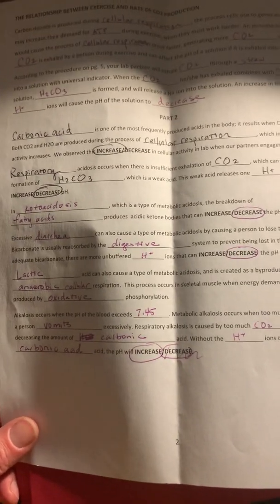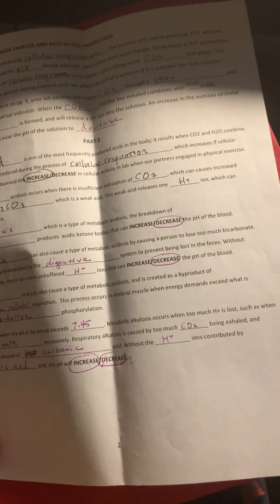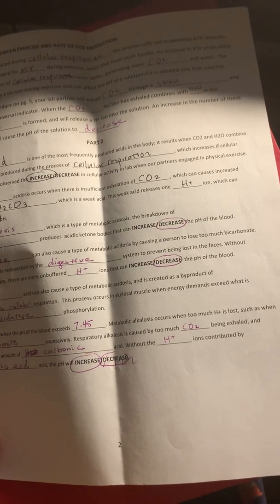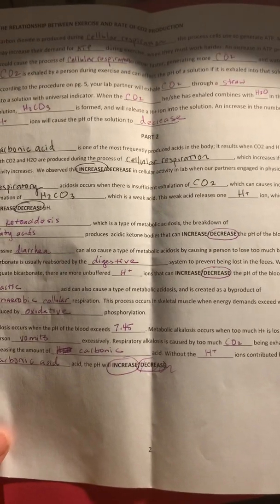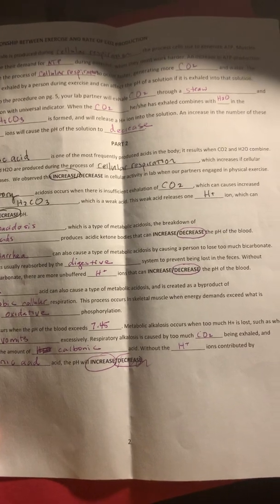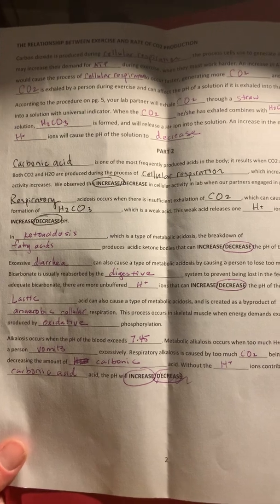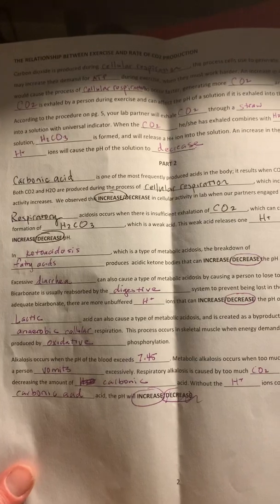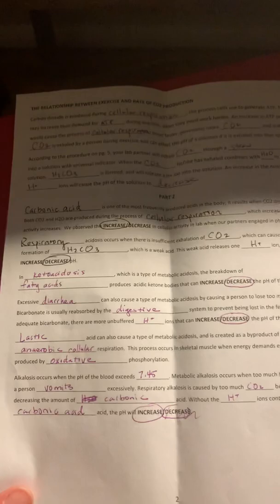Alkalosis occurs when the pH of the blood goes above 7.45. Metabolic alkalosis occurs when too many hydrogen ions are lost, such as when a person vomits excessively. Respiratory alkalosis is caused by too much carbon dioxide being exhaled and dropping the amount of carbonic acid without the hydrogen ions contributed by carbonic acid. The pH is going to go up, making it alkaline.